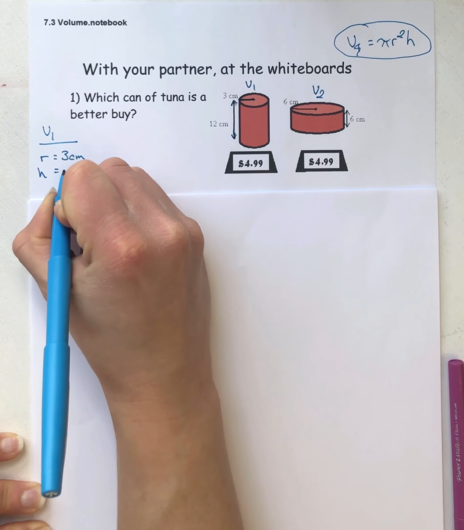And then I am going to write my equation and plug in my information. So volume 1 equals pi r, which is 3 centimeters squared, I'm going to put my stuff in brackets, times my height.